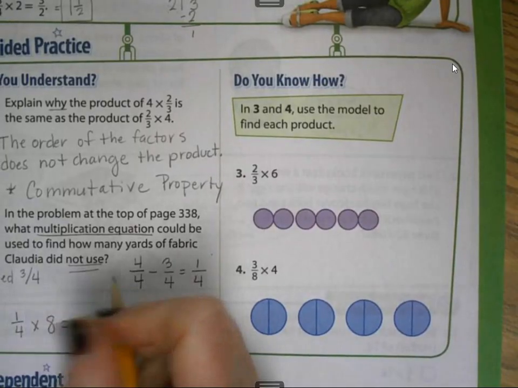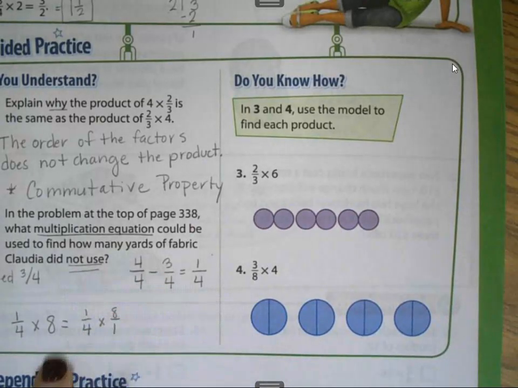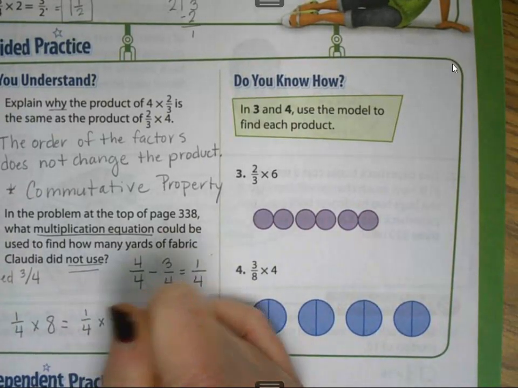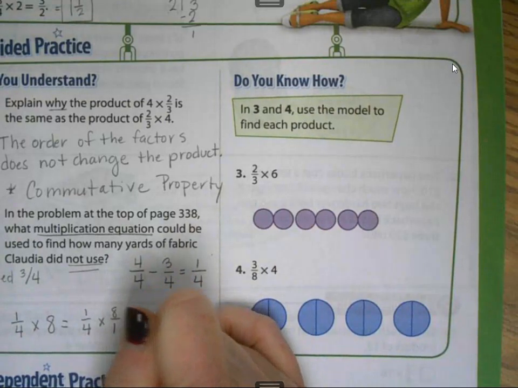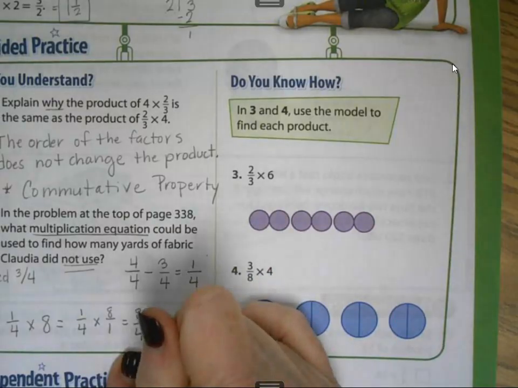And so I am going to make this 1/4 times 8 over 1. All I'm doing is making this whole number a fraction. I get 8/4. I recognize that that is an improper fraction. It is top heavy. And I know that when I have an improper fraction, I divide the numerator by the denominator. And I can do this one in my head because I know that 4 divides into 8 2 times because 4 times 2 is 8. So I can just use that fact family. And my answer is 2.